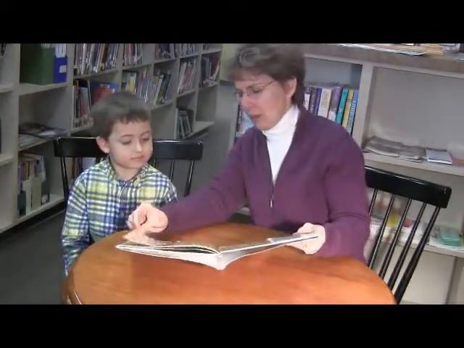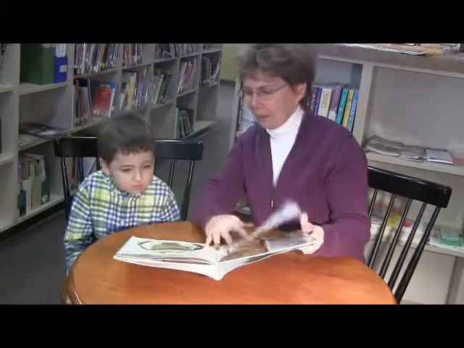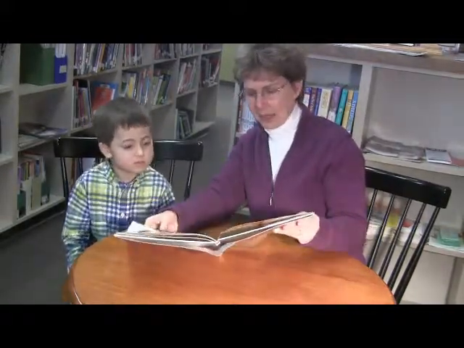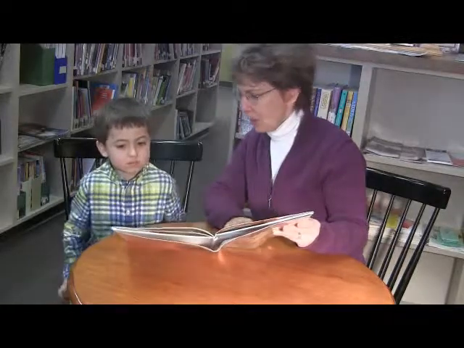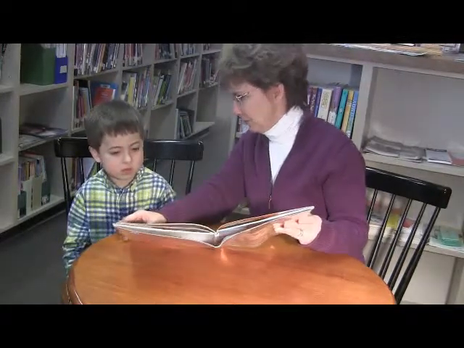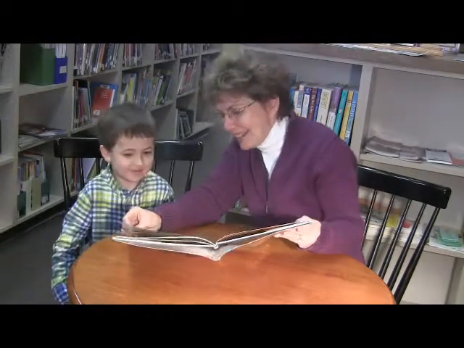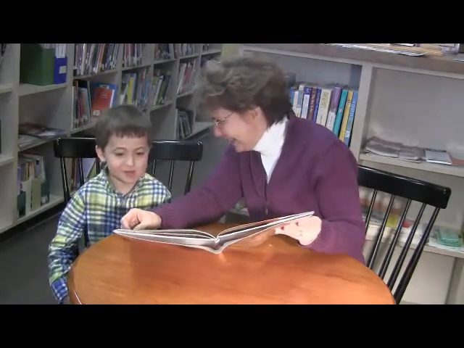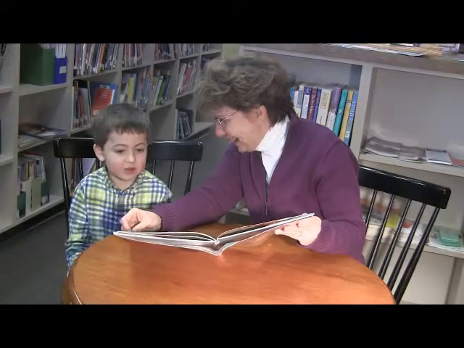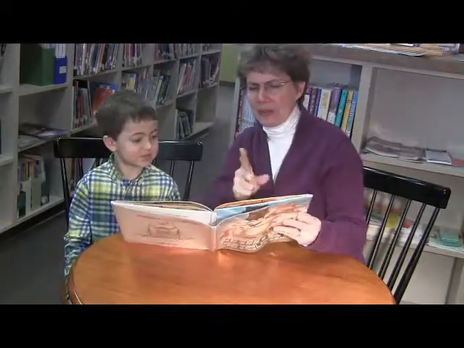Here he is. Look at his face. Look at those great faces. Okay, and there are the cats. Dog had a busy afternoon. What is he wearing? A tutu. He's wearing a tutu. What's on his head? A bow.